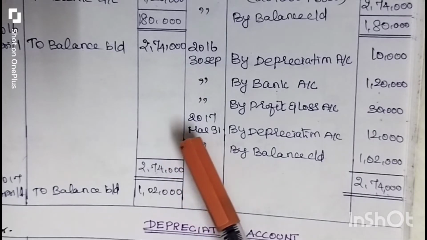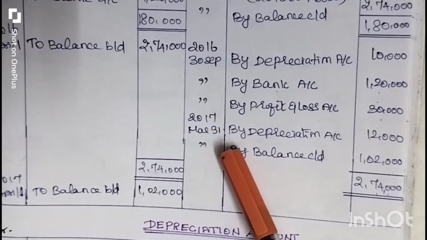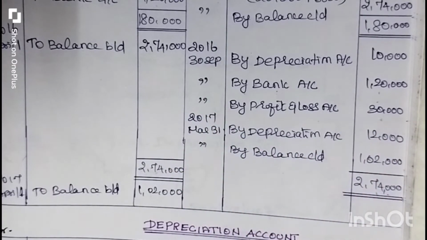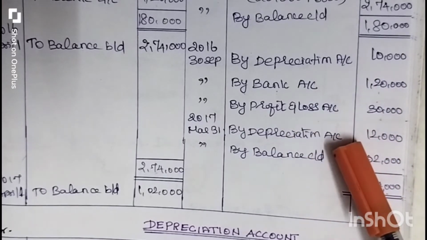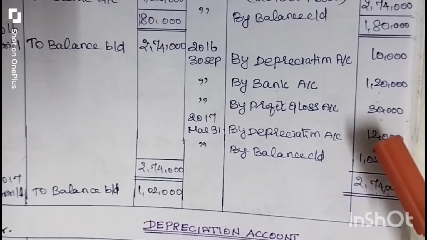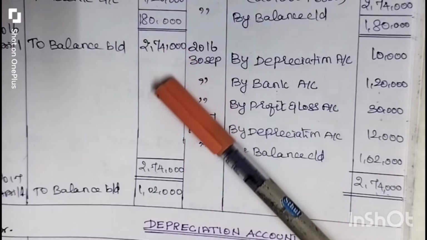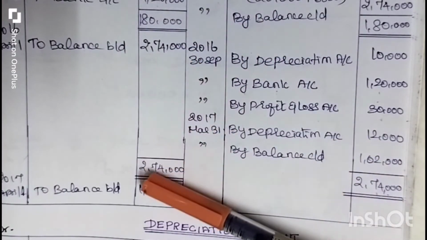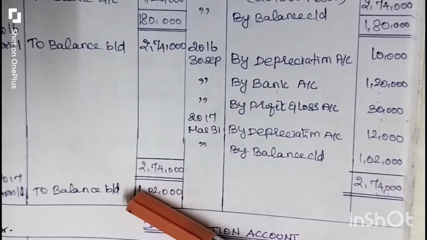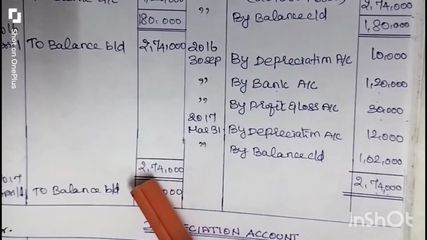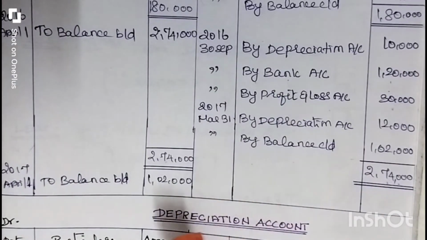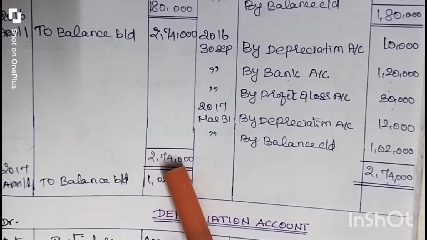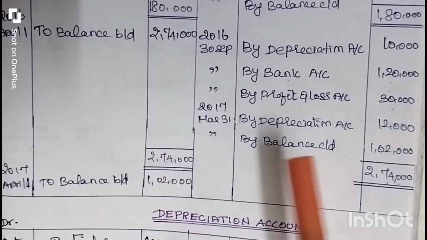Okay, we entered that. Every year on March 31st they find the depreciation and provide the depreciation. So on March 31st 2017, by depreciation account is 12,000 rupees on machinery 2. Now we have to find which side has the higher value. The debit side has the higher value, 2,74,000. So we consider that higher value as the total and enter 2,74,000 as the total on both sides.